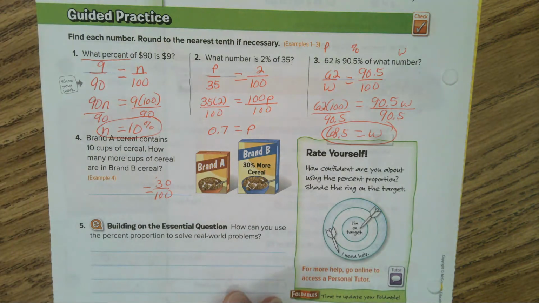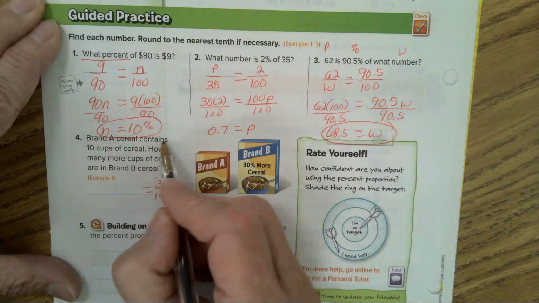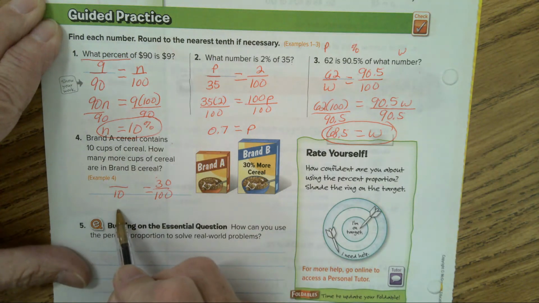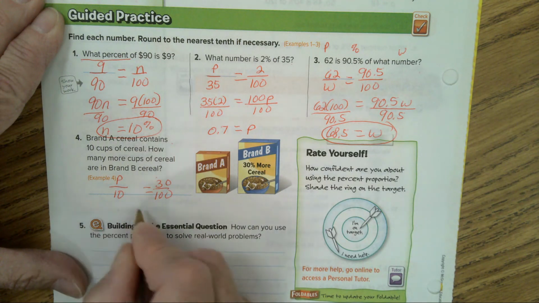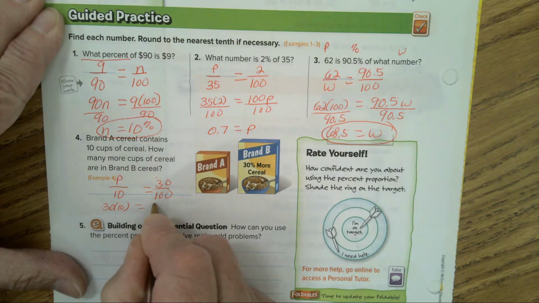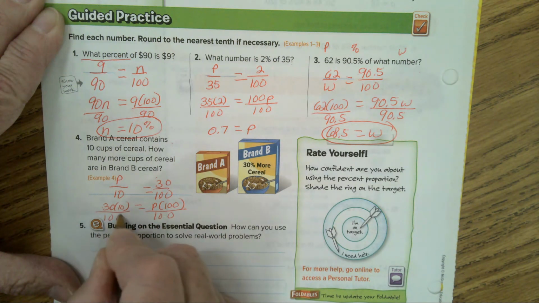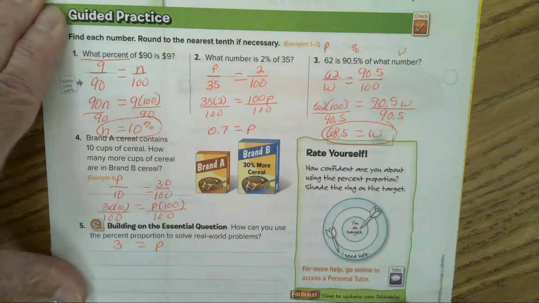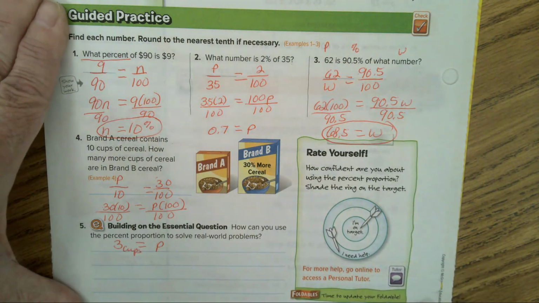equals, brand A contains 10 cups. All right, so you're going to have 30 times 10 equals P times 100. Divide both sides by 100. And 300 divided by 100 is 3 equals your part. So the answer is 3. How many more cups? 3 cups is the answer for number 4.